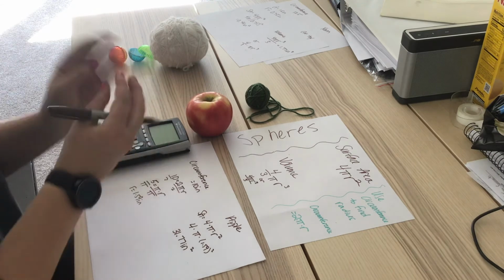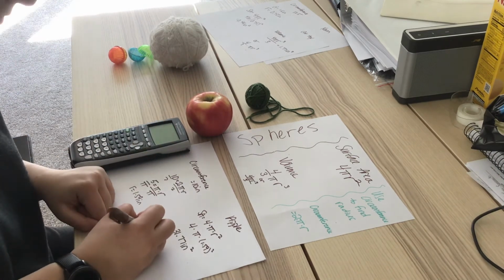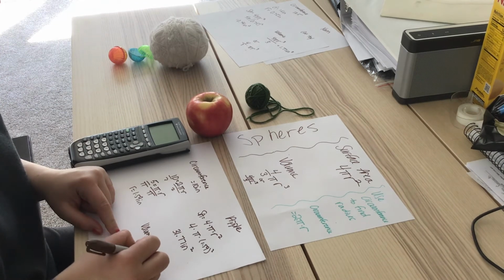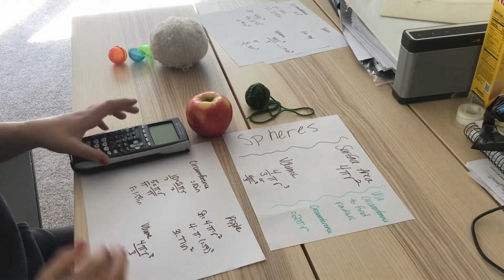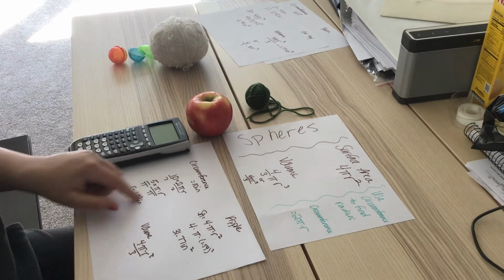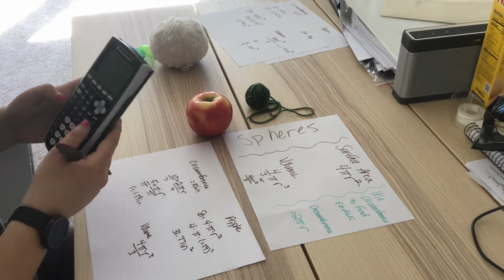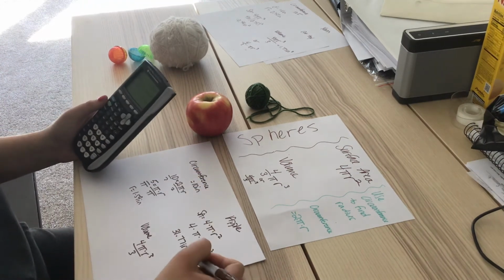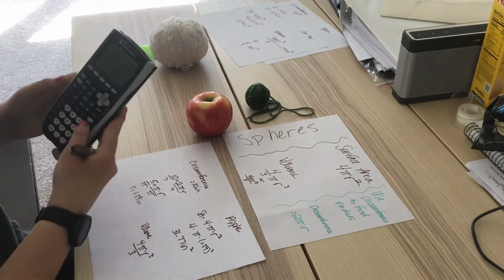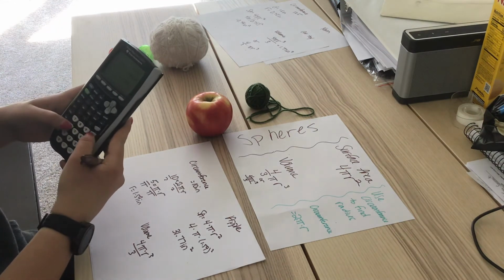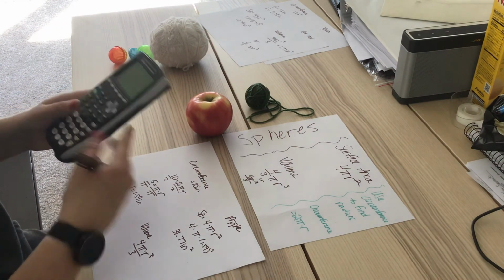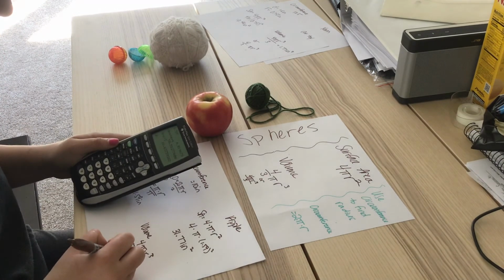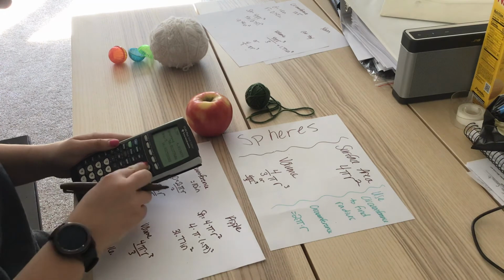And if I wanted to find how much inside the flesh of the apple, that would be 4 pi r cubed divided by 3. R is 1.59 to the third, or take 1.59 times 1.59 times 1.59 times pi times 4 divided by 3, 16, is that right?